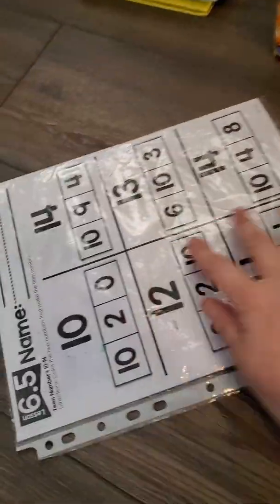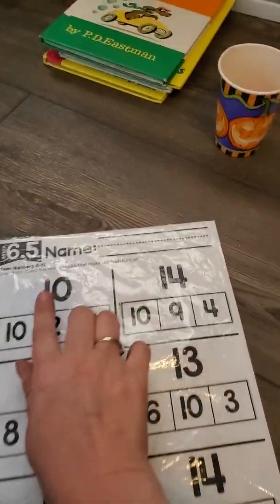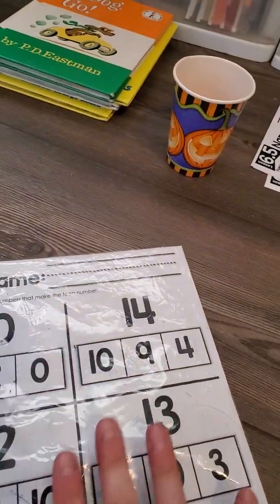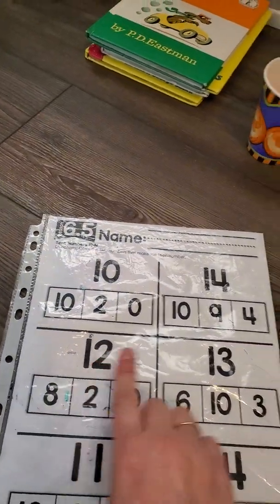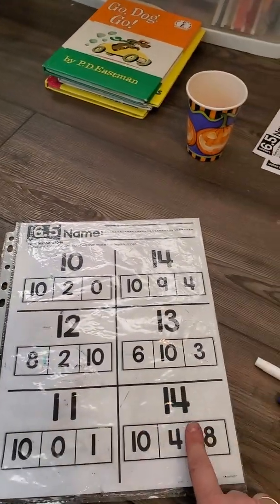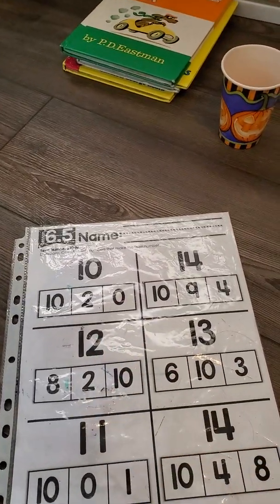All right, guys, we're gonna go ahead and do this side first, okay? And we have to make 10. So it gives us a number, and we're gonna have to make that 10, or we're gonna have to make the 14. We're gonna have to make the 12, the 13, the 11, and the 14. So we have to pick two numbers that make that number, okay?